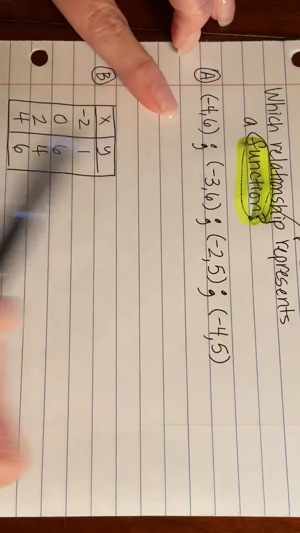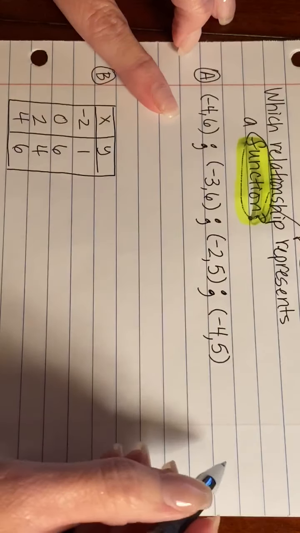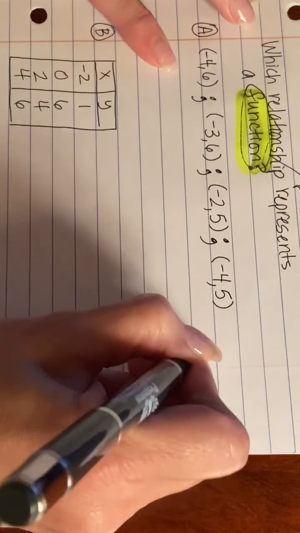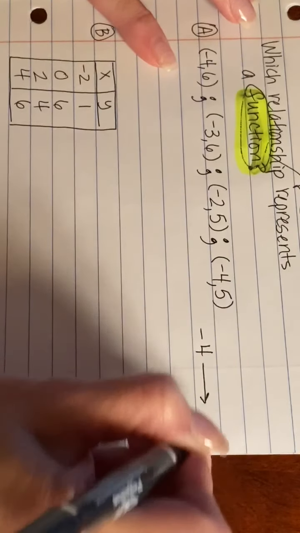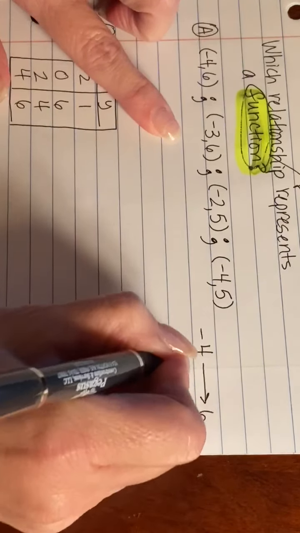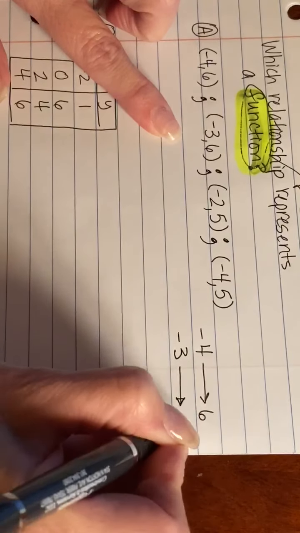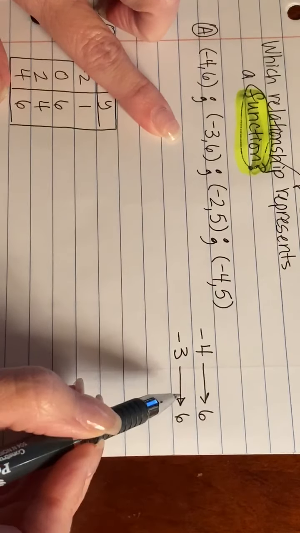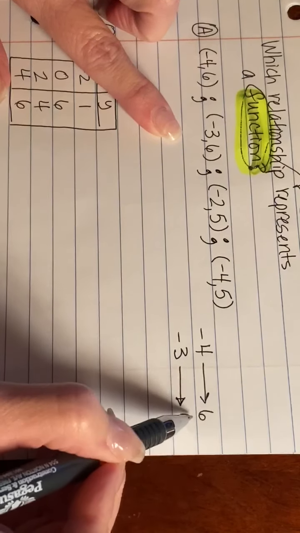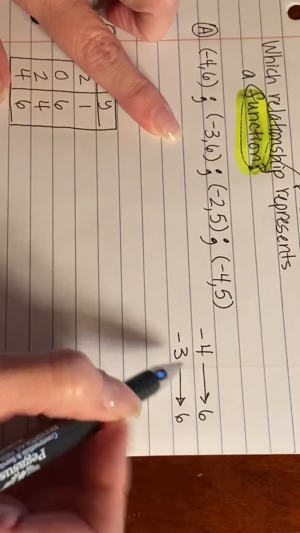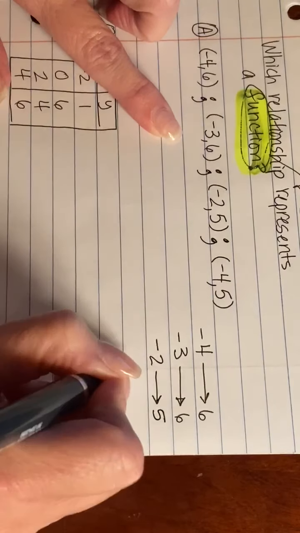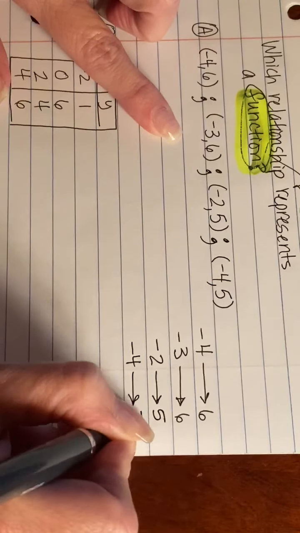We're going to look at our coordinates first. When we're looking at our coordinates, we're going to create a mapping. That's the easiest way to look at these. So I'm going to work over here off to the side and create a mapping. I have -4 paired up with the number 6. This x is with one y value. I have -3 paired up with 6. Is it okay for the y's to be partnered with more than one x? Yes, but not the x values. I have -2 paired with 5, and I have -4 paired with a 5.